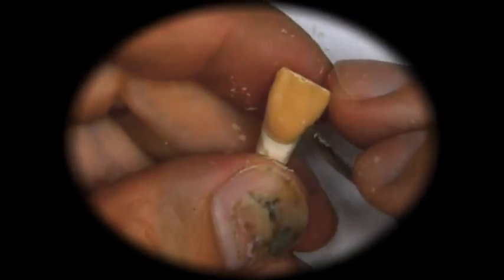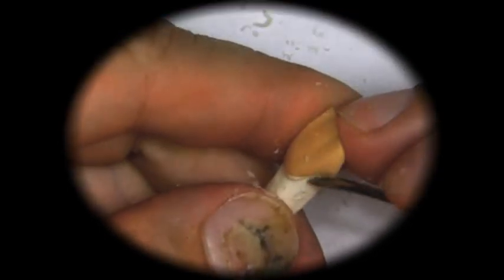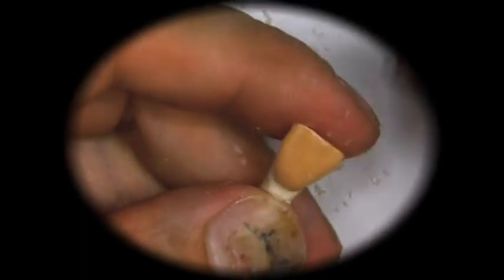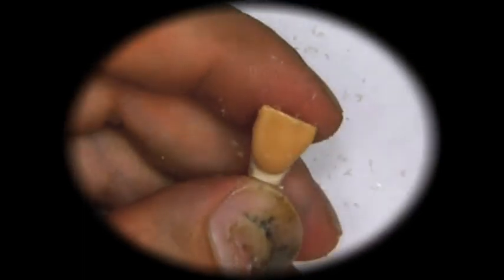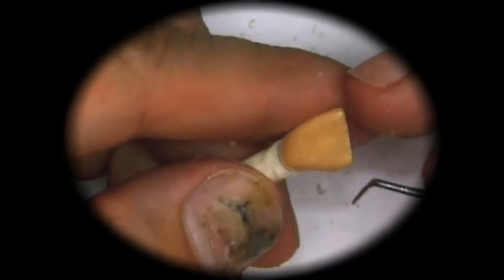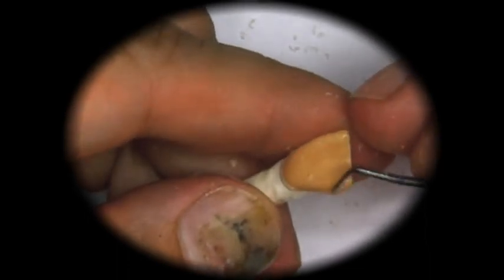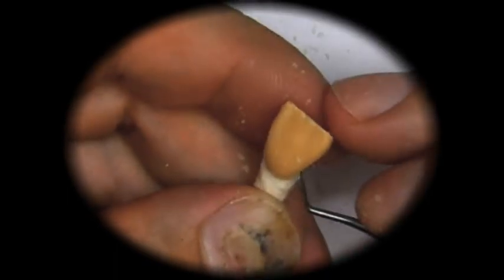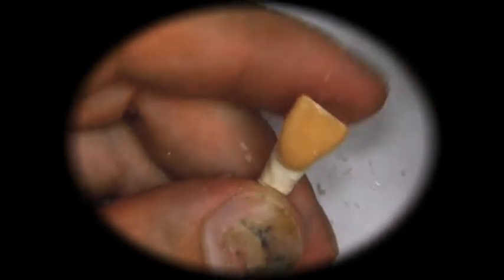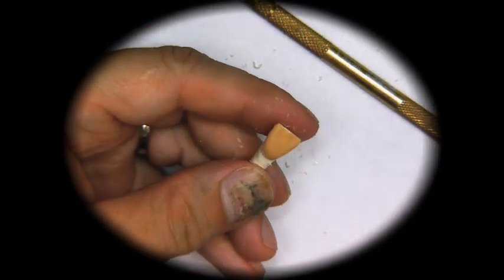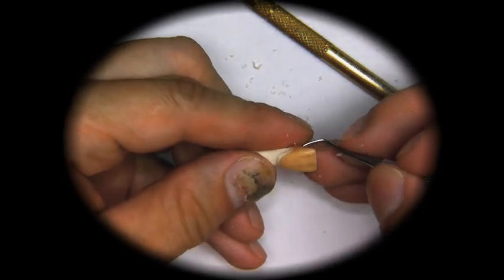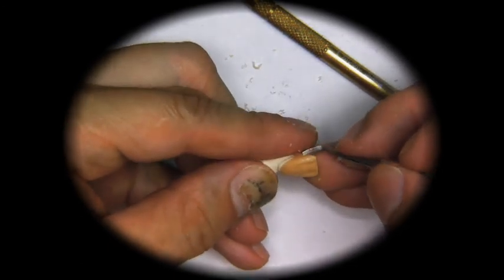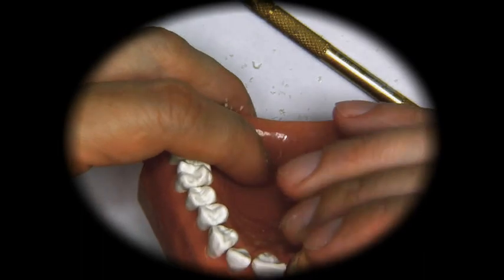You see, right? We create a slight S shape, and then here I can use my other instrument to create a convex shape right here. Concave here, convex there, which creates an S. Now let's see what it looks like.